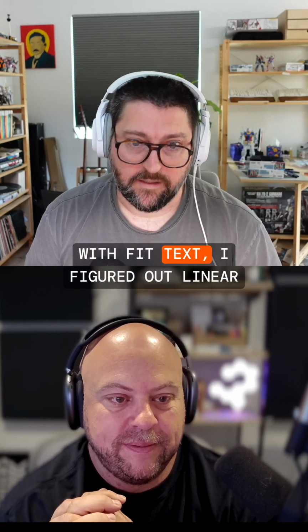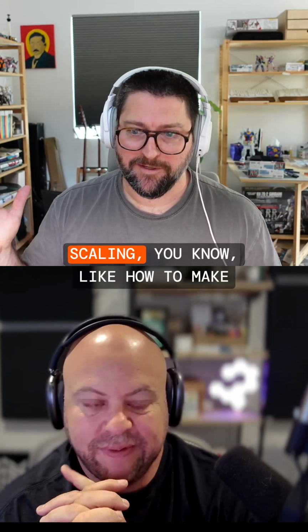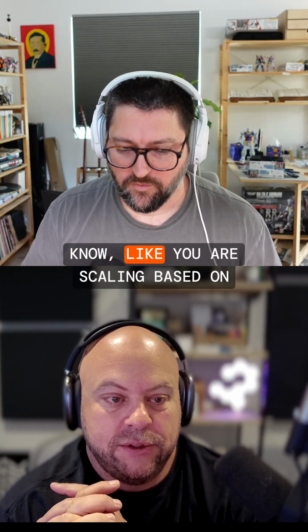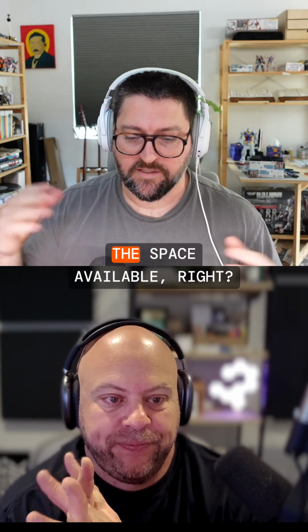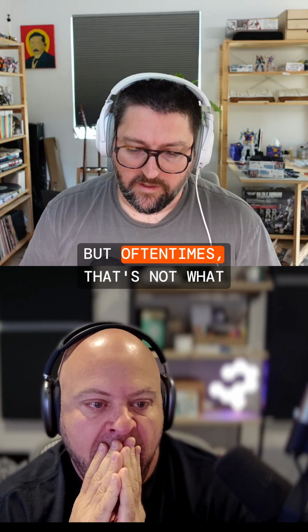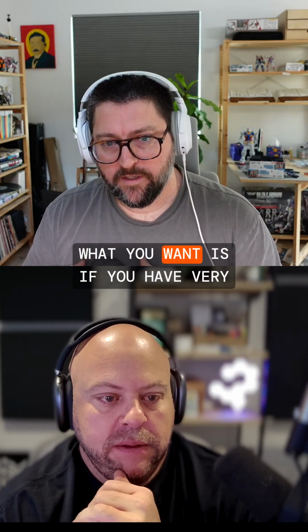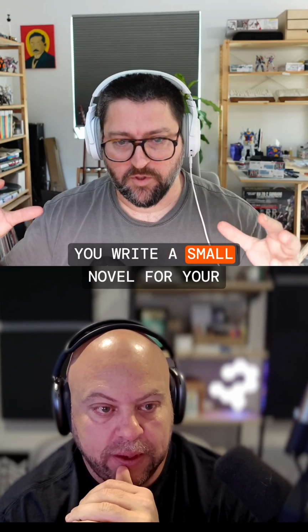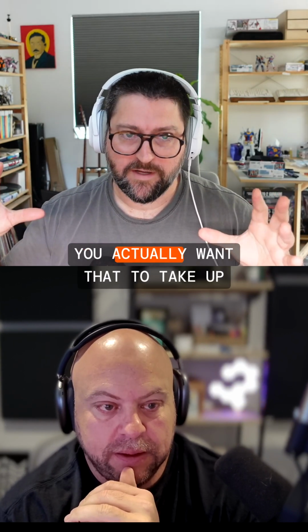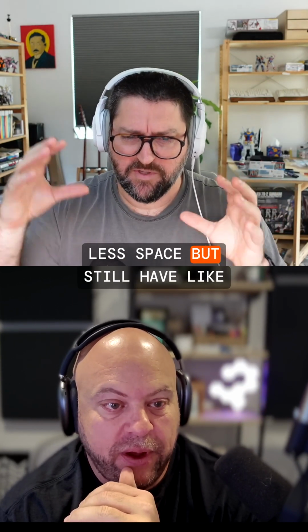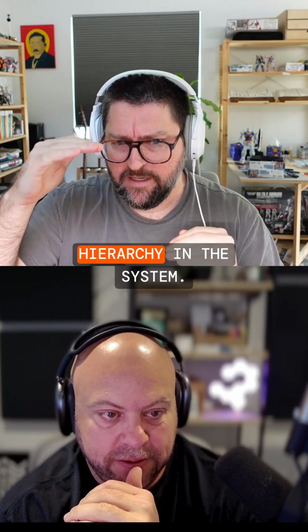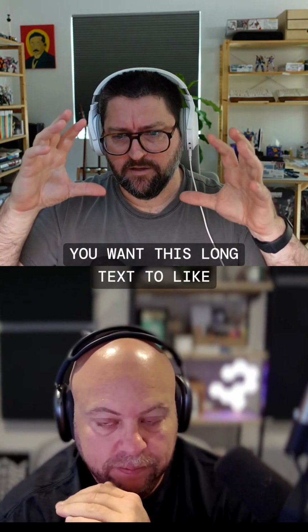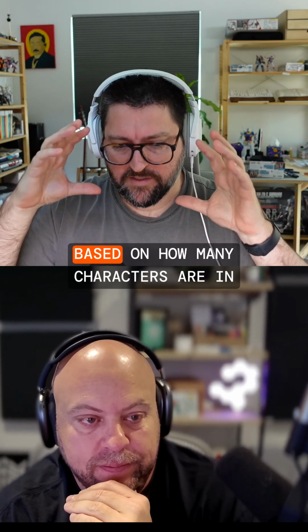Like with fit text, I figured out linear scaling, how to make it scale with the parent width. You are scaling based on the space available, right? But oftentimes that's not what you want. What you want is, if you have very long text, if you are like me and you write a small novel for your page titles, you actually want that to take up less space, but still have hierarchy in the system. You want this long text to shrink to an appropriate size based on how many characters are in there.